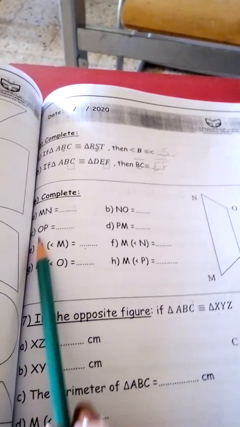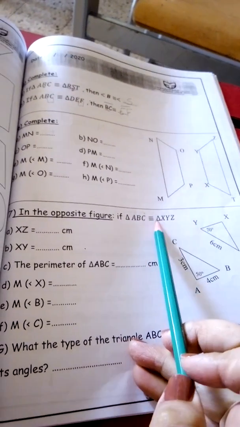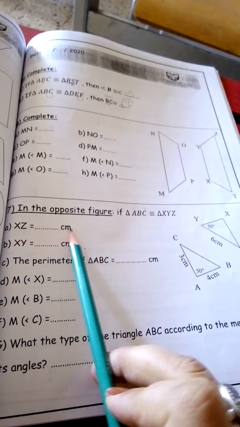يعني number 6 complete is easy. ممكن هنا بقى يعني دي لما كل الأفكار بالمنهج بتاع the first term بالمعلومات السابقة فممكن نشرح دي في الفيديو يعني نكمل الفيديو عشان نبقى دي لما كل حاجة بإذن الله. In the opposite figure, if triangle ABC is congruent to triangle XYZ, XZ equals what centimeters?